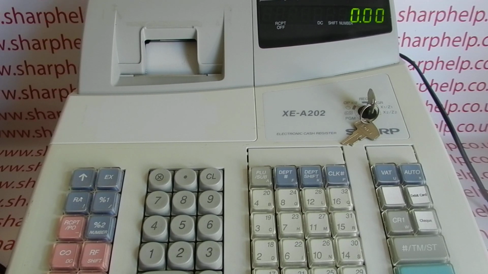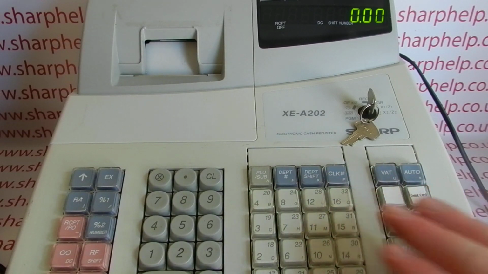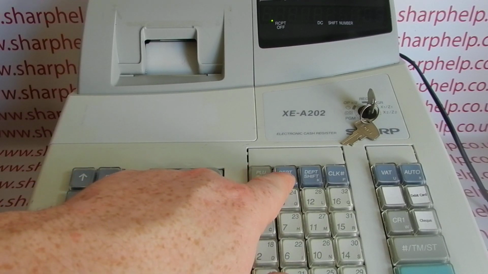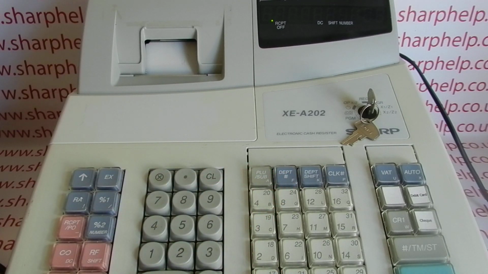On this machine, if you're not familiar with it, your sales departments are these buttons here. You have 16 buttons, you have a total of 50 departments. The first 16 are easy to access, so you just type in a price and press the button. The second 16, so numbers 17 to 32, are accessed by the department shift key, and the final buttons 33 to 50, so the final departments, are accessed through the department hash key. So I'll show you how.